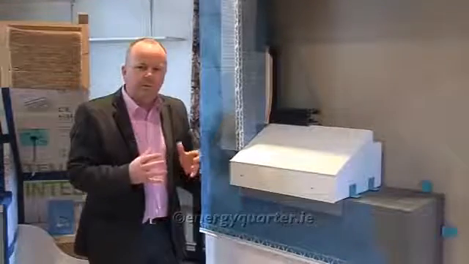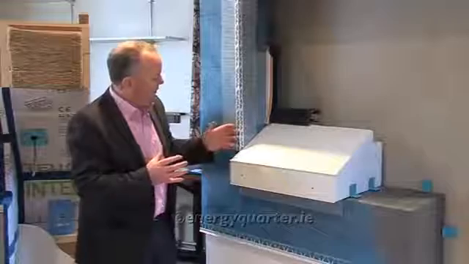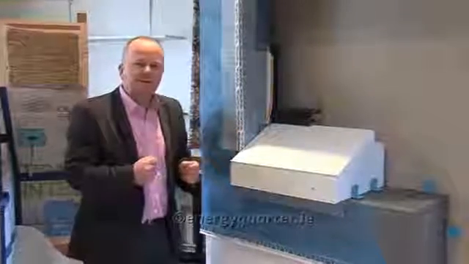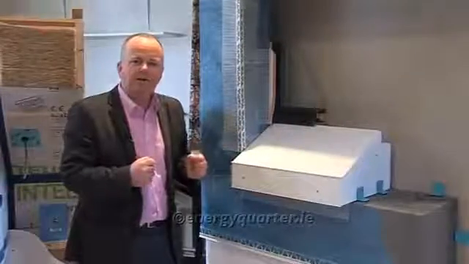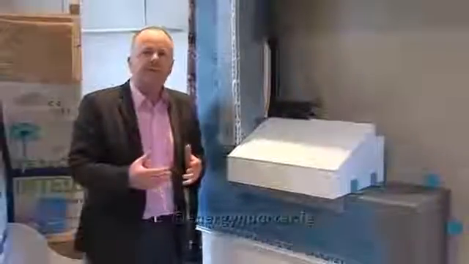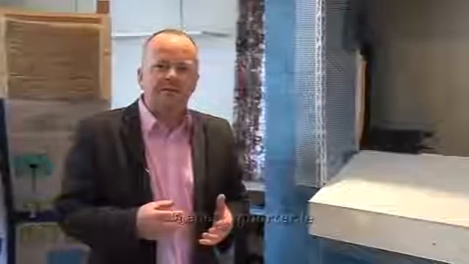And don't worry about robustness. There are very good proprietary systems now which can be used to plaster these walls. You can see they have special angle beads along the walls here, for example, and along the windowsill, and everything is very robust.